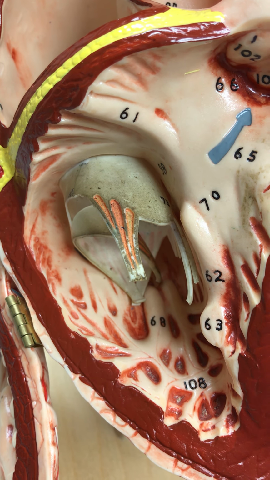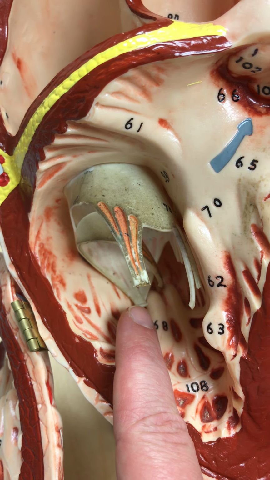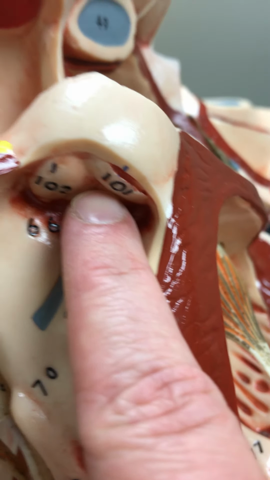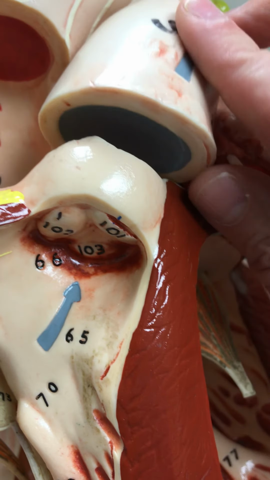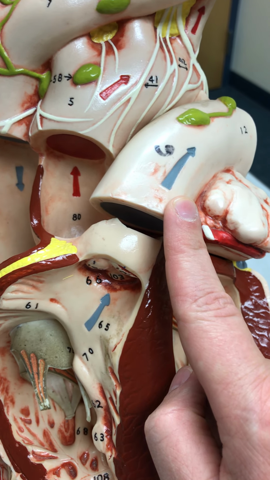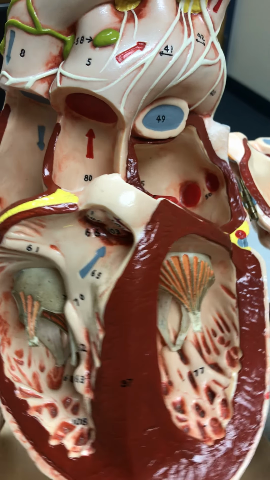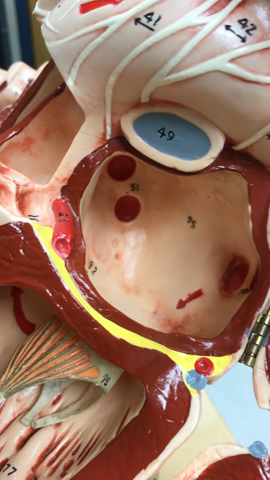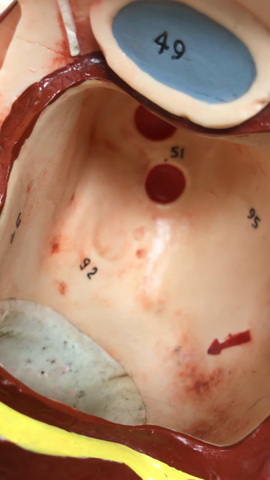Now, from our right ventricle, the blood will actually be pumped through this valve right here, which is our pulmonary semilunar valve, up into our pulmonary trunk, which is what we see here. Now, blood will return to the heart from the lungs after heading out through the pulmonary circulation into our left atrium. Now, if you look into our left atrium at number 92, you'll notice a little depression.